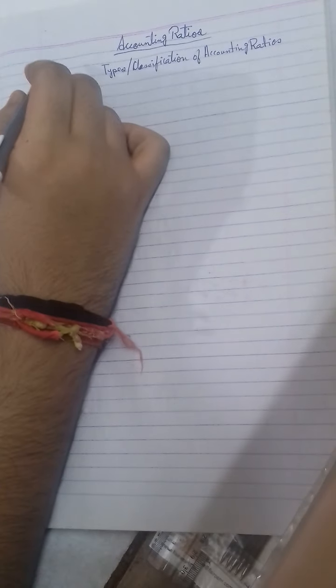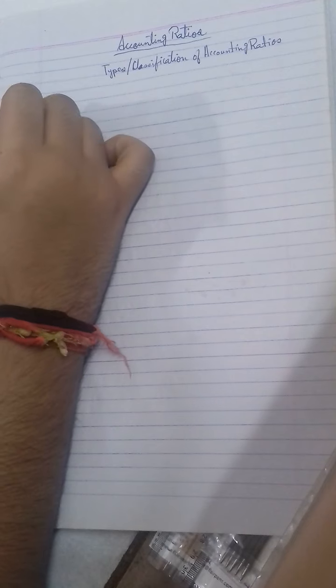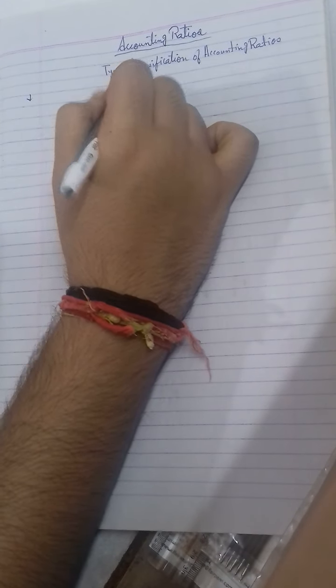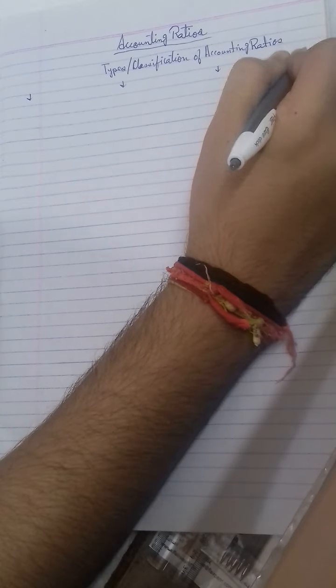Now, first of all, you will be getting 4 types: 1, 2, 3, 4. The way I memorize this chart is, first you learn one part, then second, then third, and then fourth, and then you pile it up and write it again.